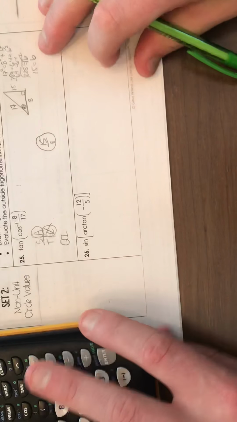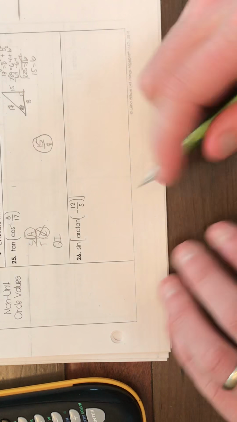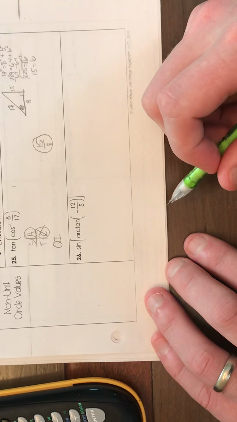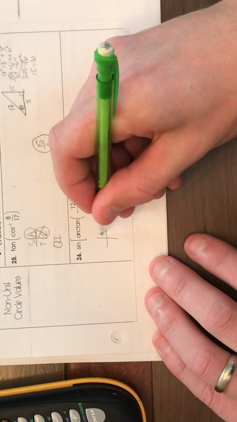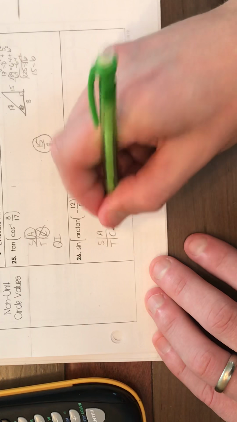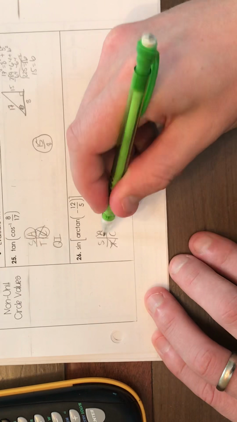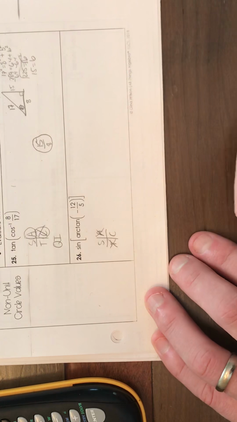So now let's take a look at number 26. We're going to do the same deal. So here we have the sine of the arctangent of -12/5. Okay, so first off, we have to decide which quadrant this guy must lie in. So apple sandwiches taste crunchy. Our tangent's negative, so that means we can't be here or here, right? Has to be either in the second or the fourth quadrant.